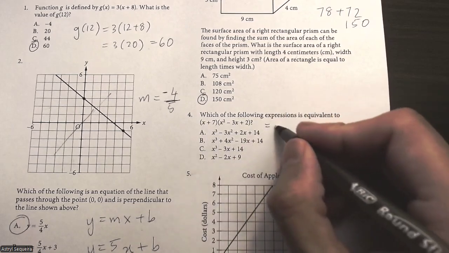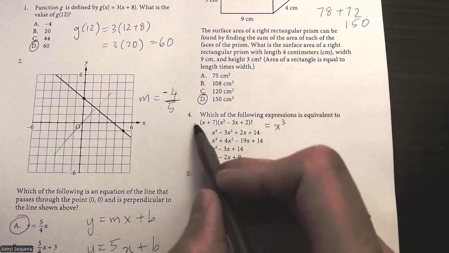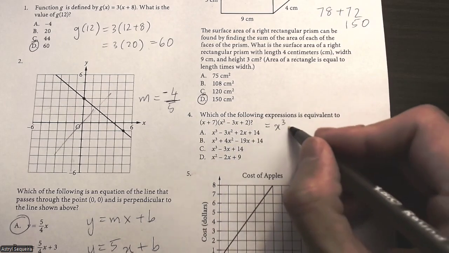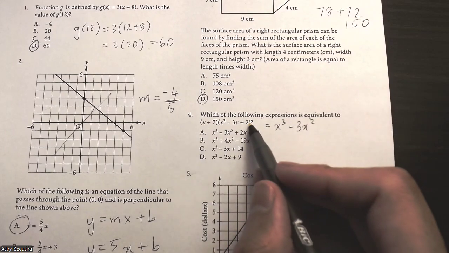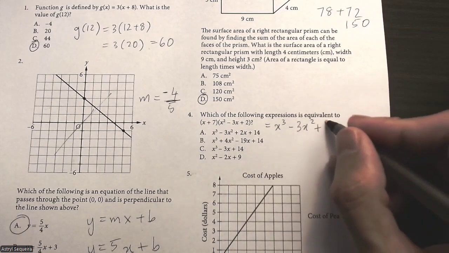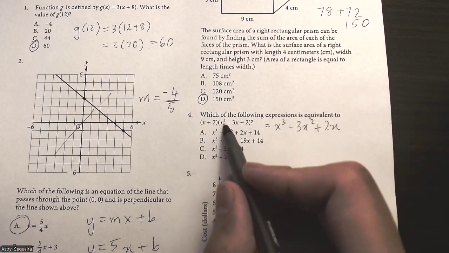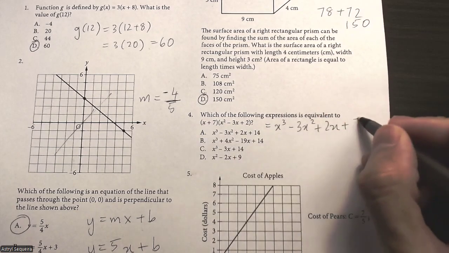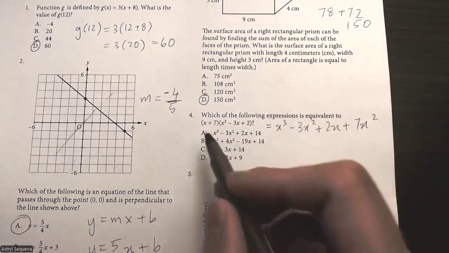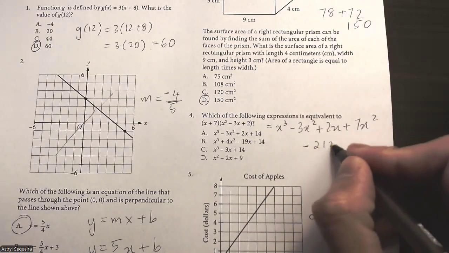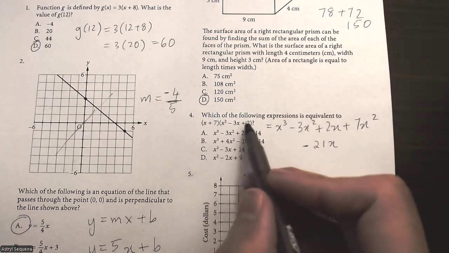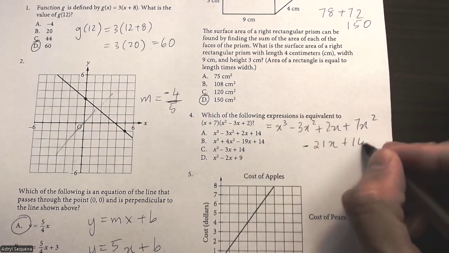x times x squared is just x cubed. x times negative 3x is just negative 3x squared. And x times 2 is just 2x. Now I'll do 7 times x squared is 7x squared. 7 times negative 3x is negative 21x. And 7 times 2 is 14.